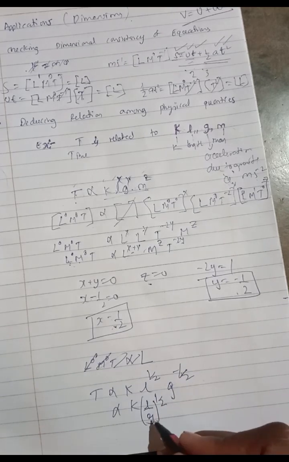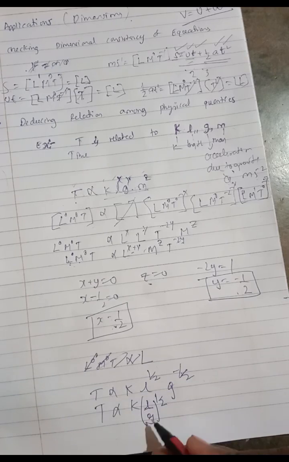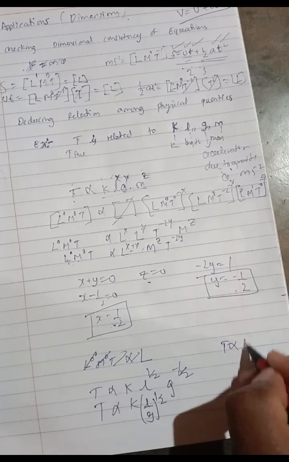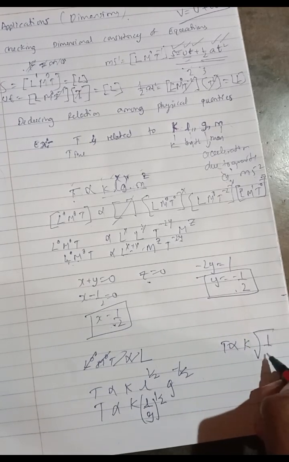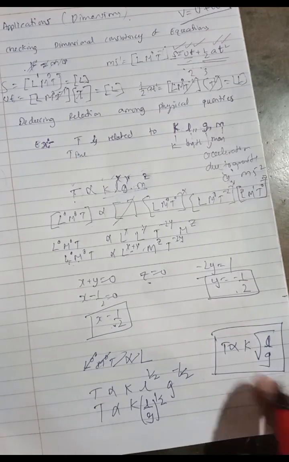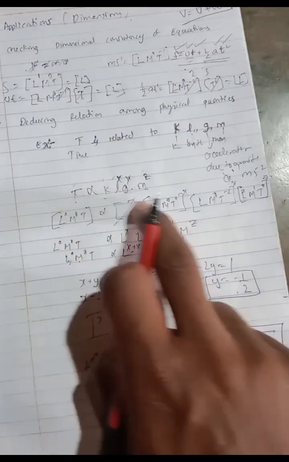We are taking the power common. We can write this equation in a proper way: T is directly proportional to K into square root of L by G. This is the formula we have derived from this equation.